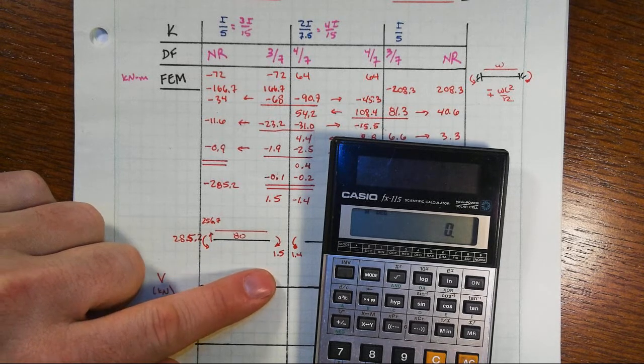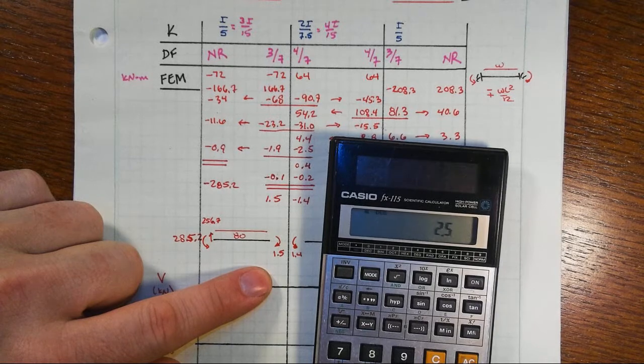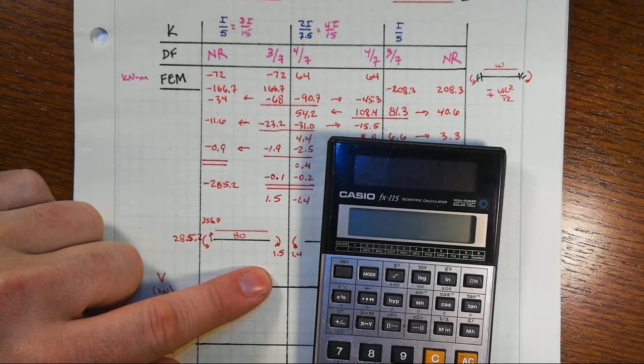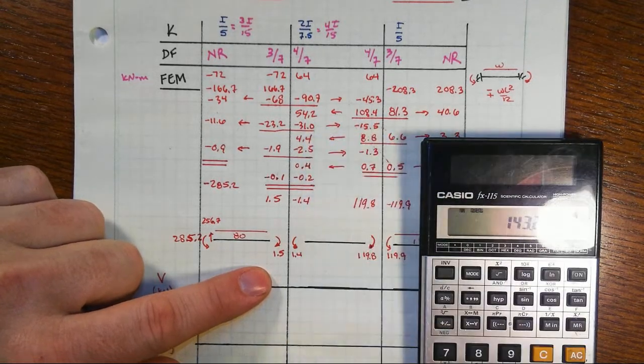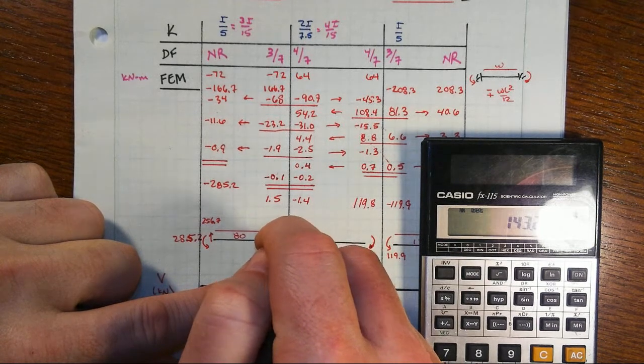but I'm going to go ahead and just do the math again, summing moments about the other end. 80 times 5 times the 2.5 plus now 1.5 minus 285.2, and divide by our length. We get 143.2 again, or really 143.3, let's call it.